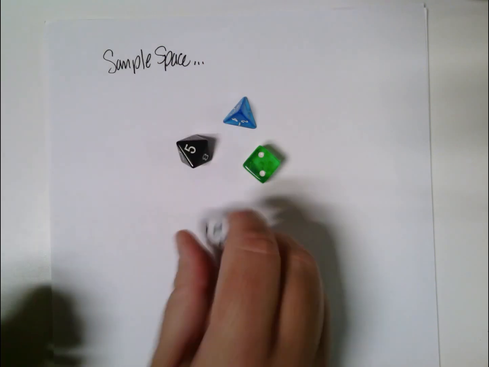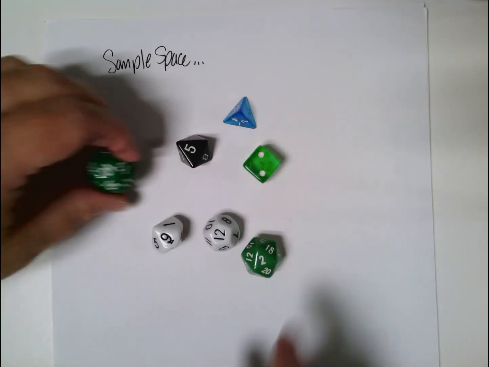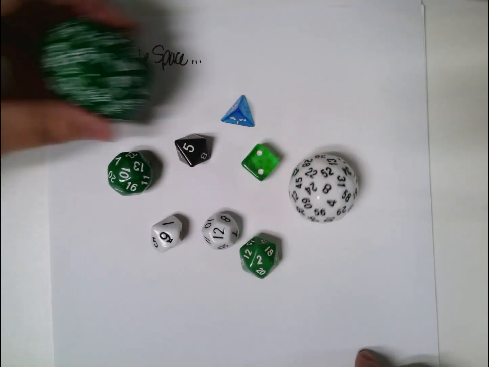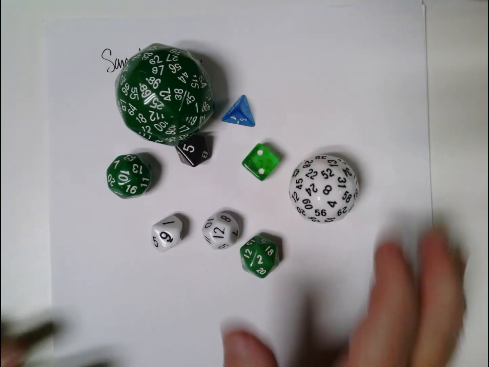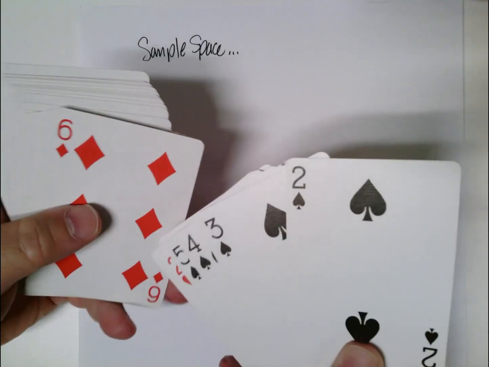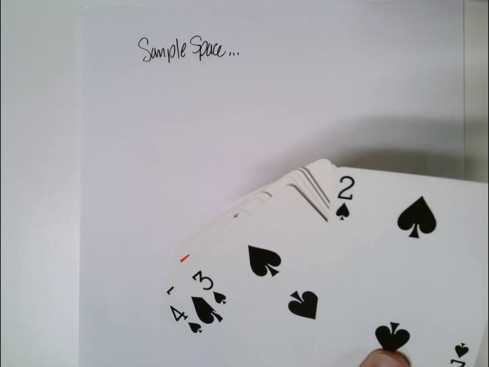Alright, first problem we're going to do is a sample space problem, and we could do it with dice, cards, coins, all sorts of things. In fact, if I use dice, I could use the typical six-sided dice with spots, but I could use four-sided dice or an eight-sided die, 10, 12, 20, 30, 60, or even 120. There's lots of different types of dice, but I'm going to use just some cards. In fact, I'm going to pull out 2, 3, 4, and 5 of each one.